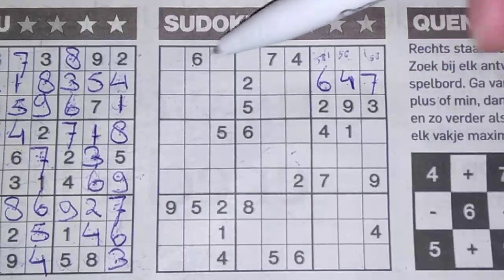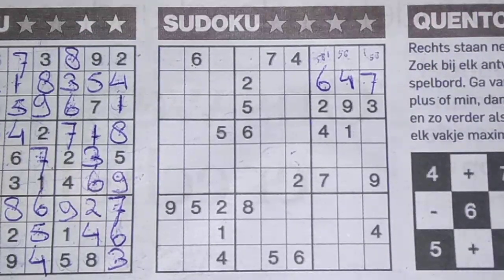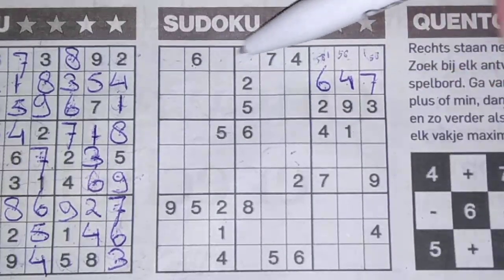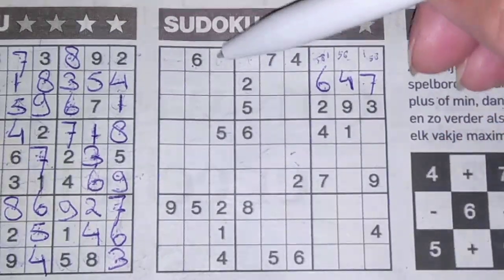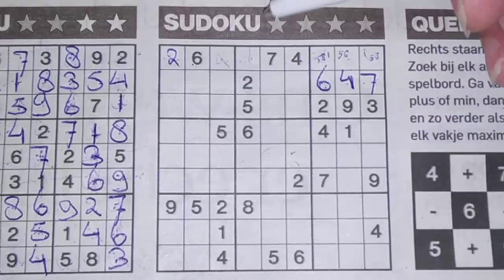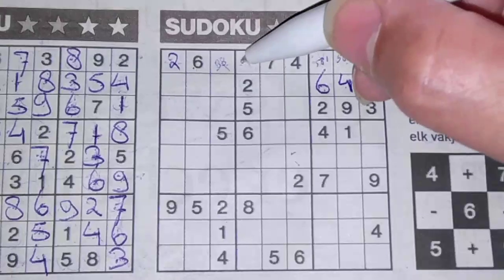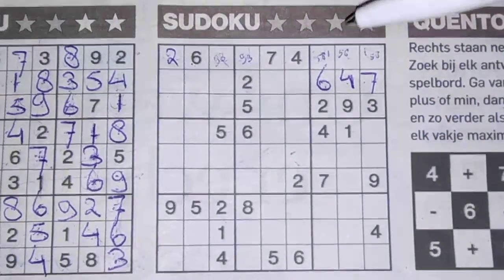The other three numbers in the first row are the numbers 2, 3, and the 9. I see here 2, so no 2 there. Here also 2, no 2 there. Only place for the 2 should be there. The 9 and the 3 are left. I mark them. It's easier to work with.